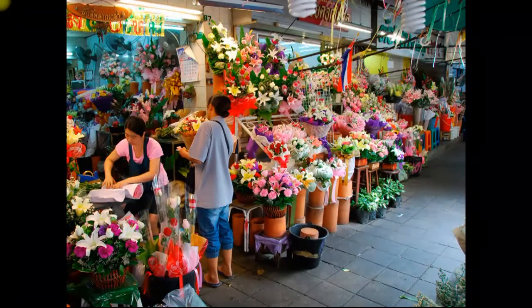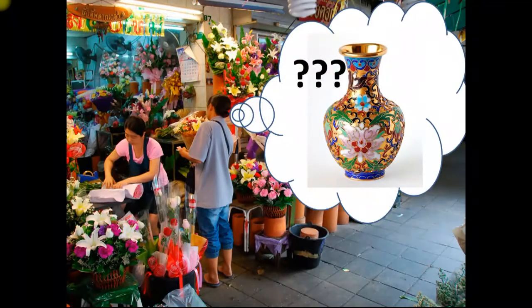Let's look at a Thai example. If I go to the market and I want to buy some flowers, and then I want to buy something else, but I don't know how to say this in Thai. So maybe I would say, ขอโทษนะครับ มีแบบขวดที่ใส่ดอกไม้หรือเปล่าครับ? So notice I don't know this word, so I use words to go around it and explain it.